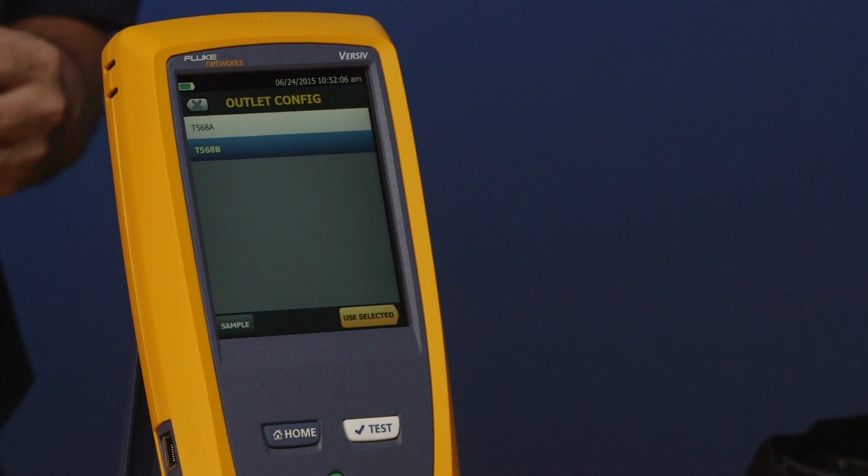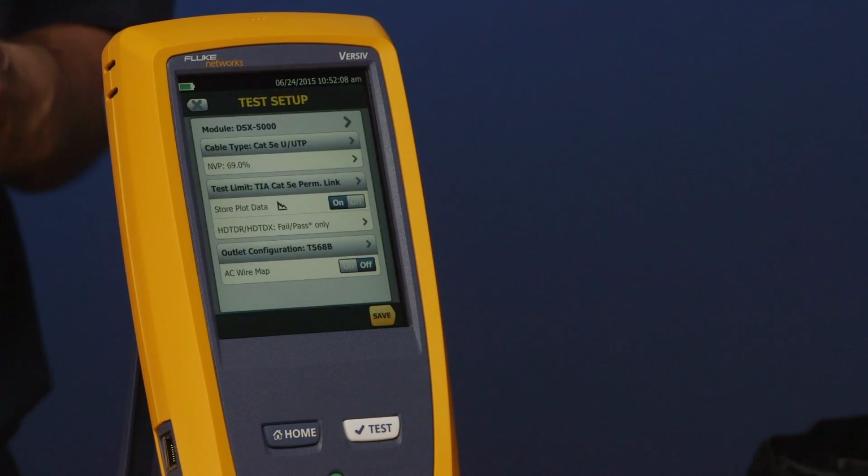But what if you want to test a 2-pair Cat5e solution? Well, that is possible. In the TIA folder, you would simply select TIA 1005. That's the Industrial Ethernet standard. That allows M12, which is a 2-pair. If you were to select that TIA 1005, then you get more options on the screen here, including 2-pair Ethernet outlet configurations. We're going to use our T568B, so go ahead, Amanda, and you select it.